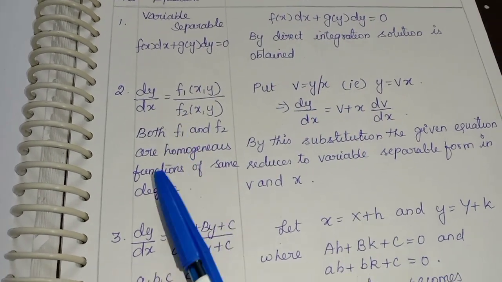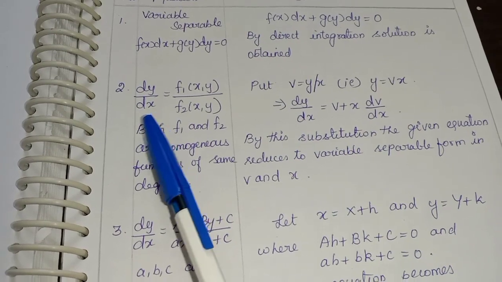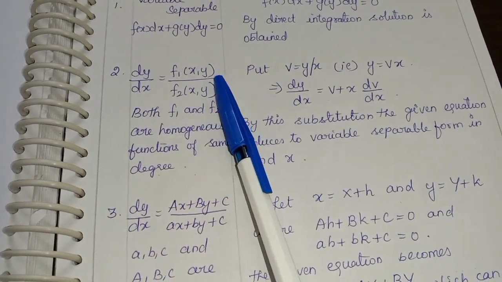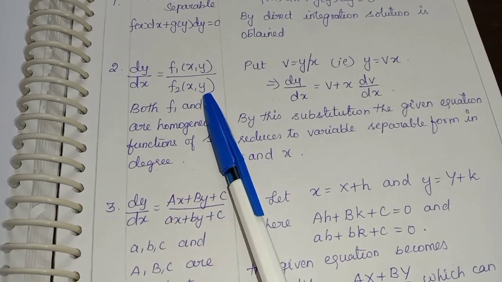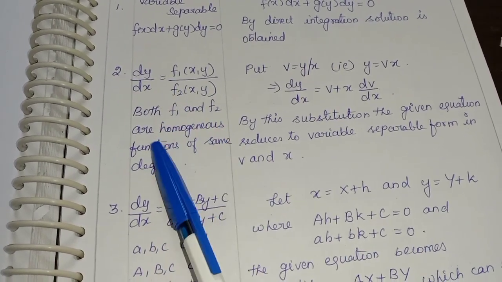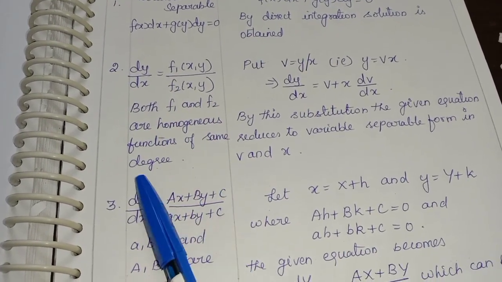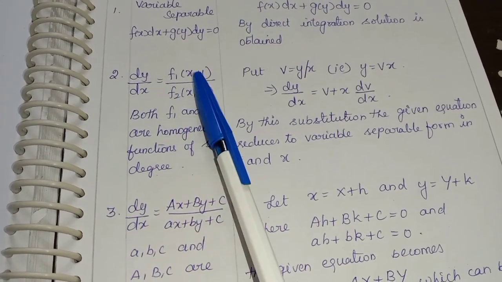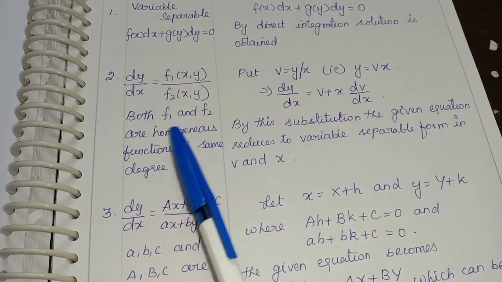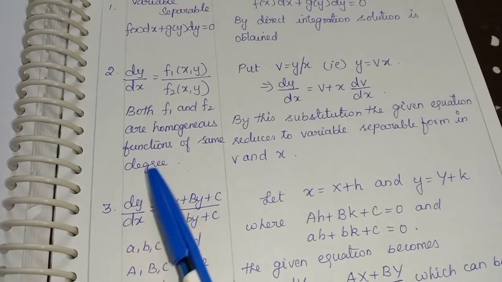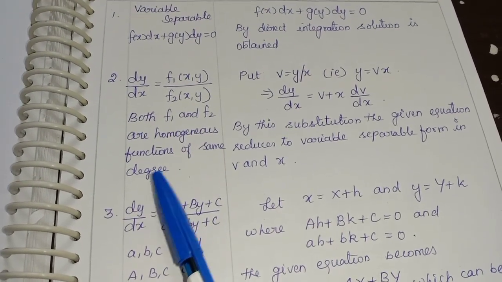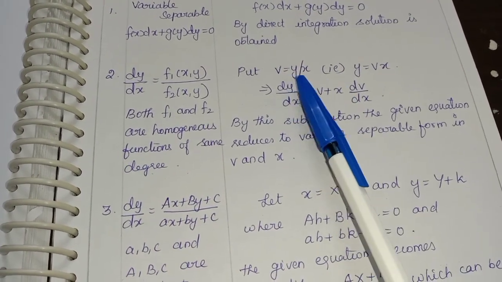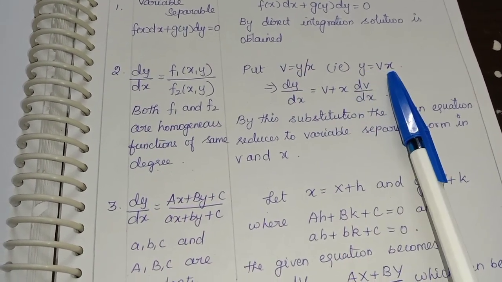The next one is, suppose the given equation is of the form dy by dx is equal to f1 of xy by f2 of xy. Here f1 and f2 are homogeneous functions of the same degree. In that case, the solution is obtained by making the substitution y equal to vx.